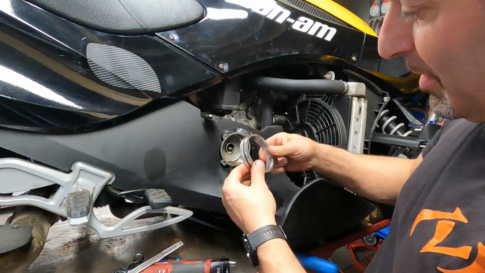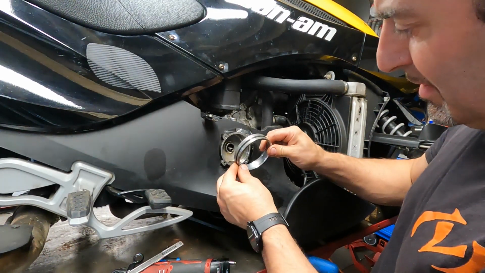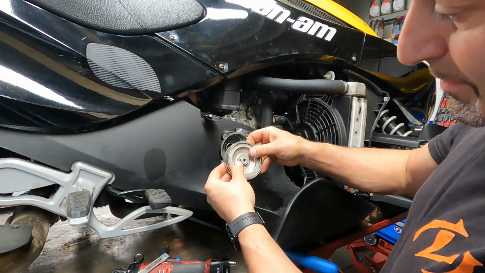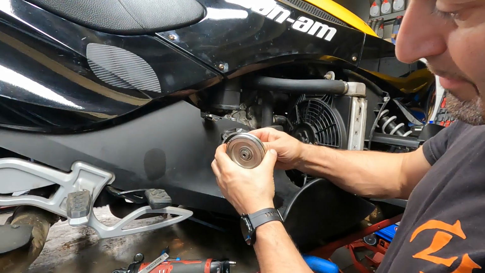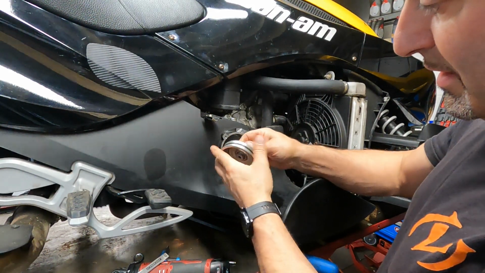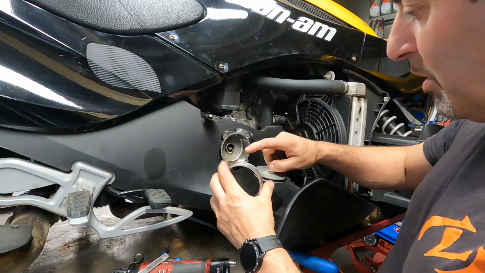Right, we have one seal behind there as well, and that's what this piston runs in. To be fair, I can feel that it's doing absolutely nothing. So we'll change that seal as well whilst we're here.